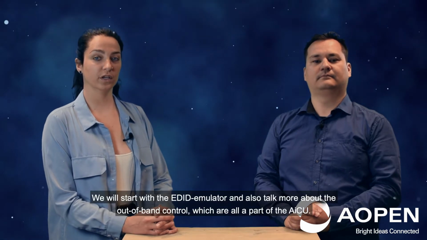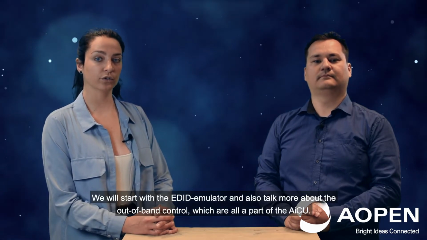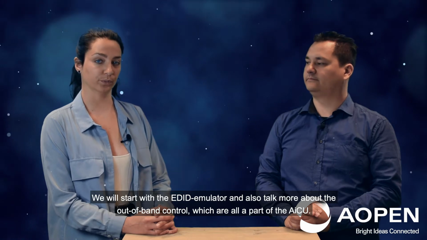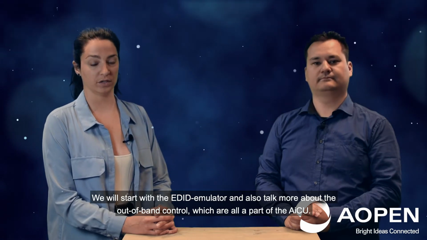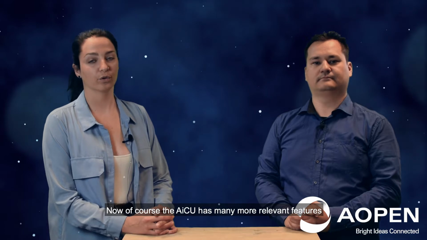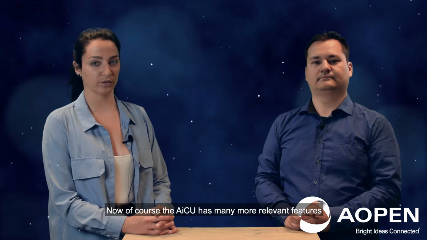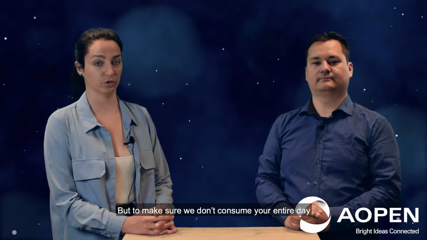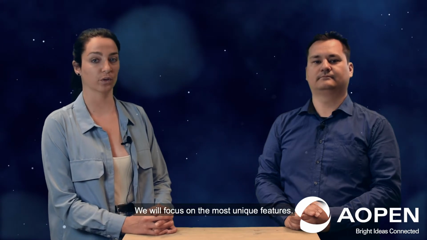We will start with the EDID emulator and also talk more about the out-of-band control, which are all a part of the AiCU. Now, of course, the AiCU has many more relevant features, but to make sure we don't consume your entire day, we will focus on the most unique features.